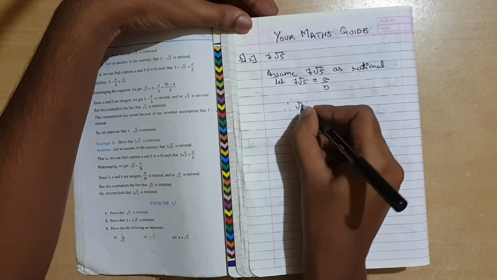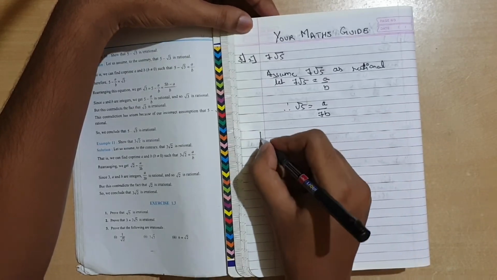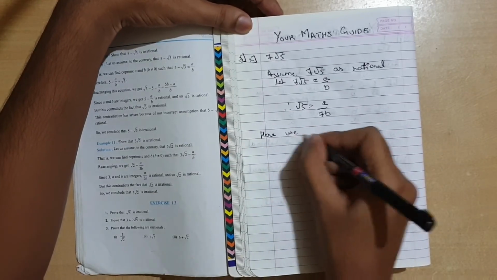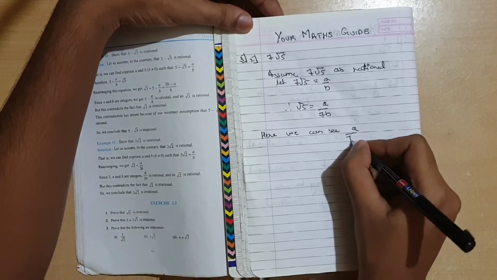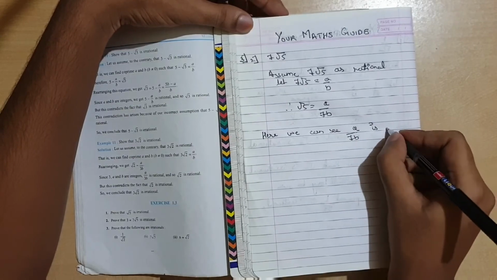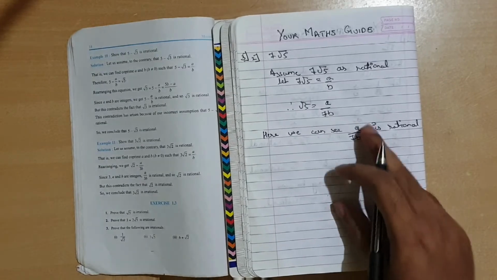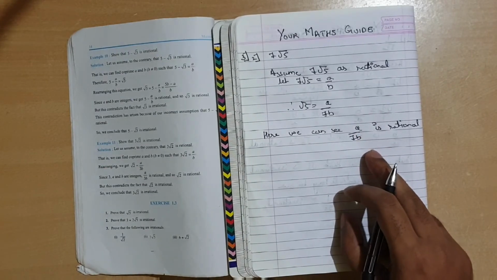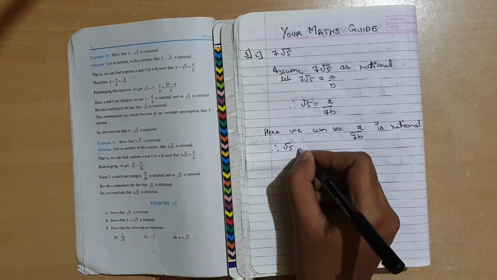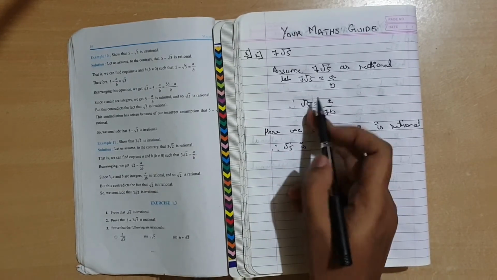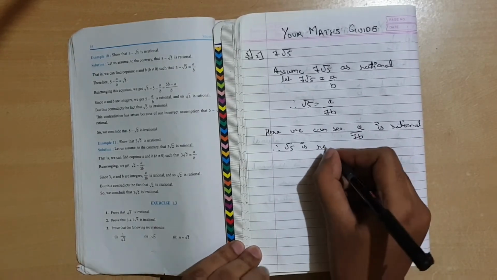Therefore, root 5 will be equal to a by 7b. Here we can see a by 7b is rational. Why is it rational? Because it is already in the form of a by b, right? So root 5 is rational.